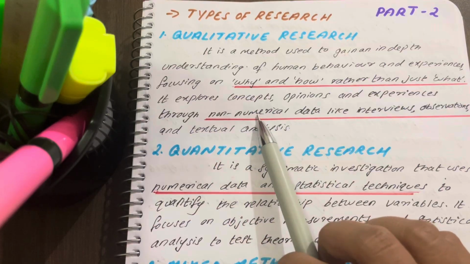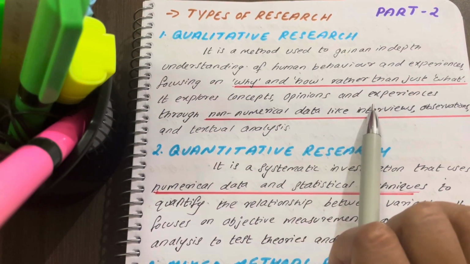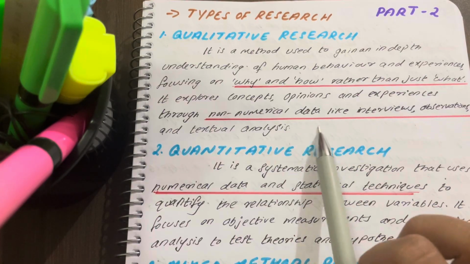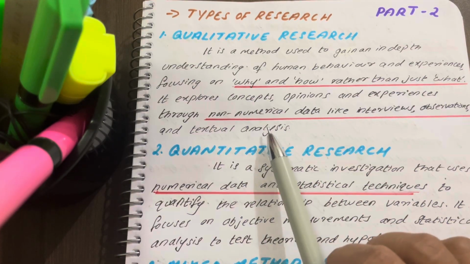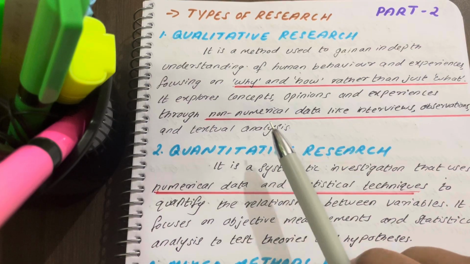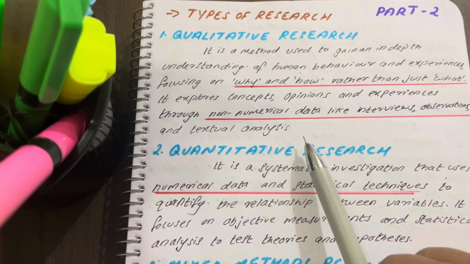It explores concepts, opinions, and experiences through non-numerical data like interviews, observation, and textual analysis.